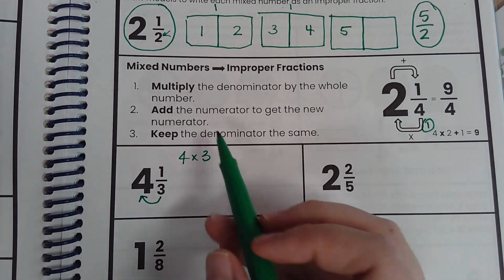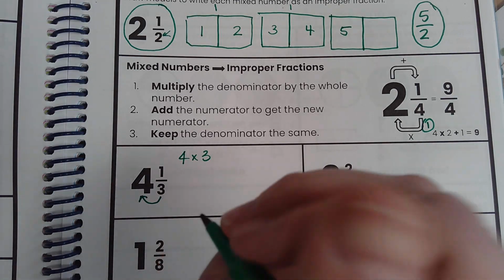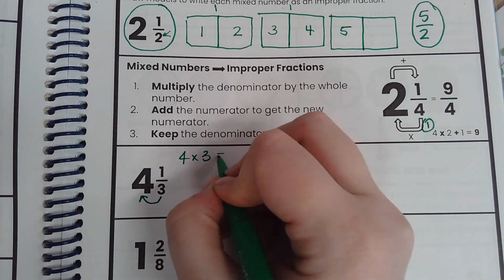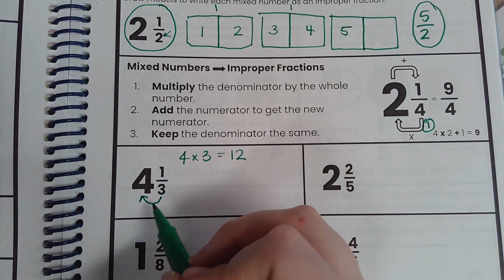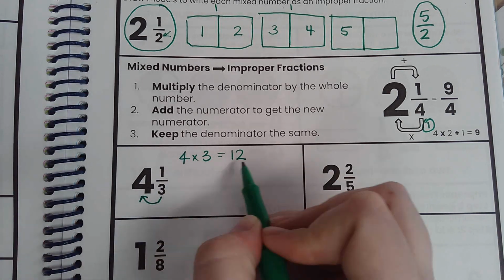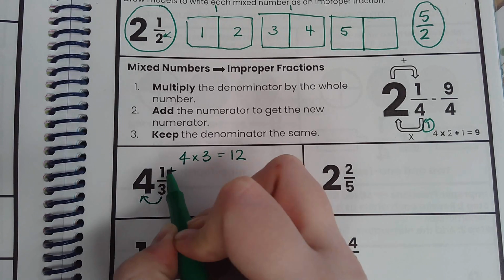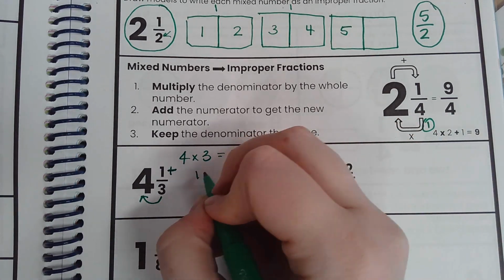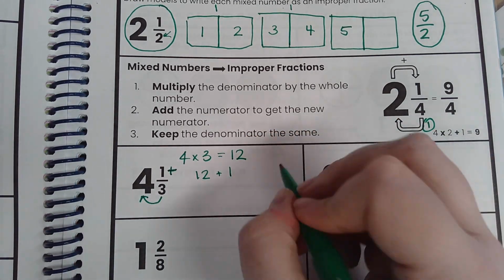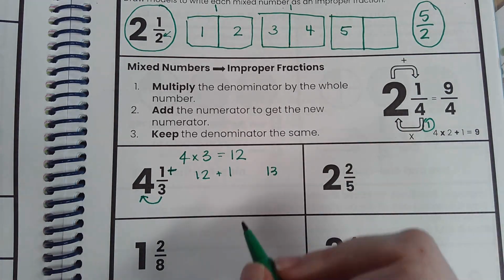Okay, so multiply the denominator by the whole number. So 4 times 3 is 12. Then you add the numerator. So the 12, I'm just gonna put a plus because that's what I'm adding. So then you go 12 plus 1 equals 13.